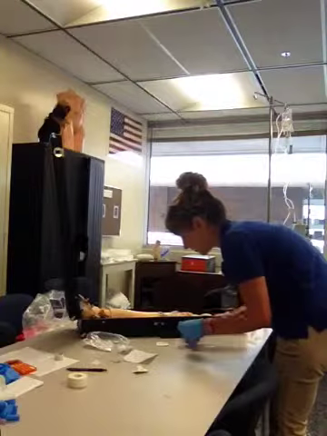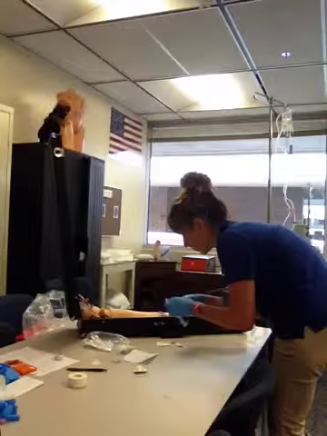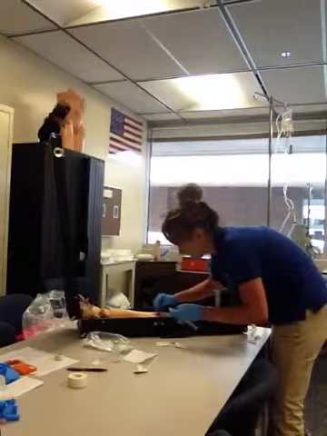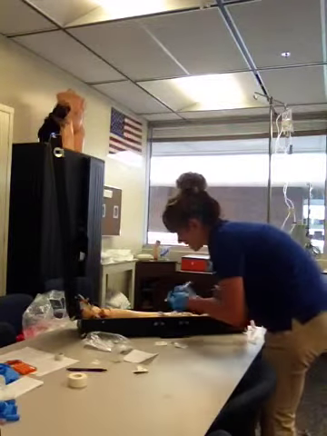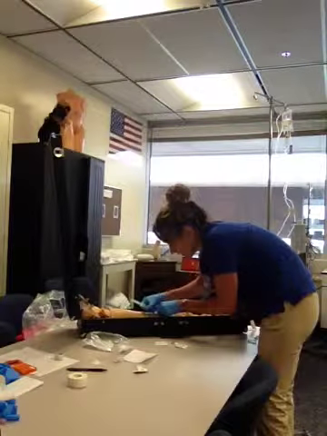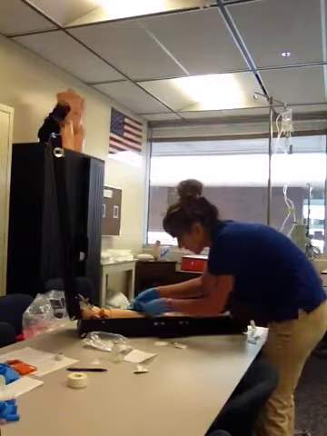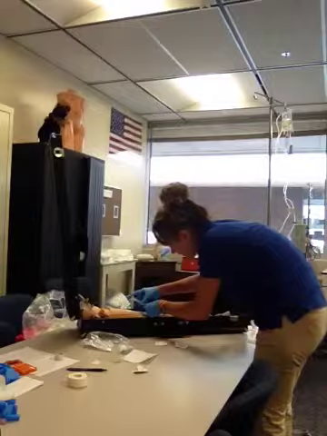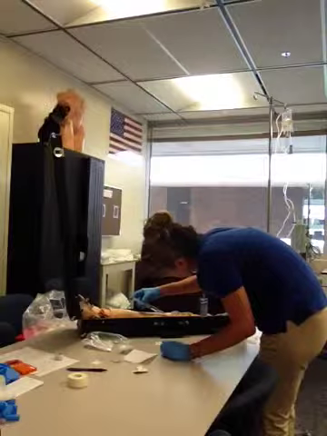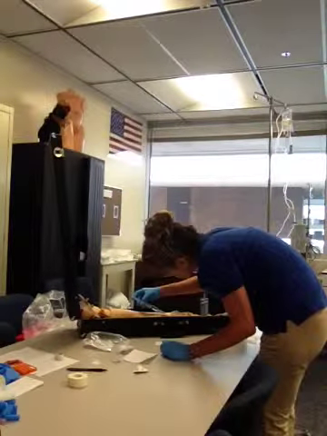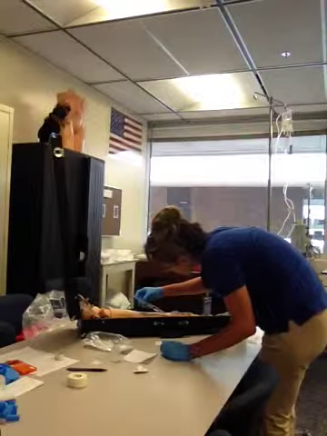So now I'm going to clean the port. Now I'm going to aspirate and when we get blood return, I'm going to do push stop, 3 milliliters of regular saline, and there's no resistance. And does this feel comfortable for you, Mrs. White? And the patient states that she doesn't feel any pain or discomfort.